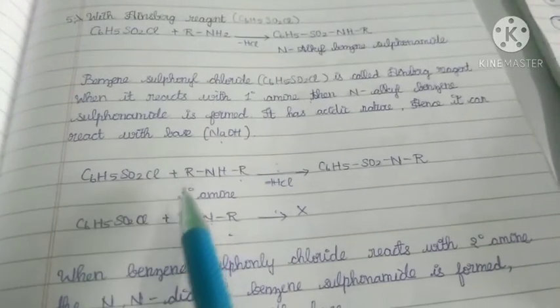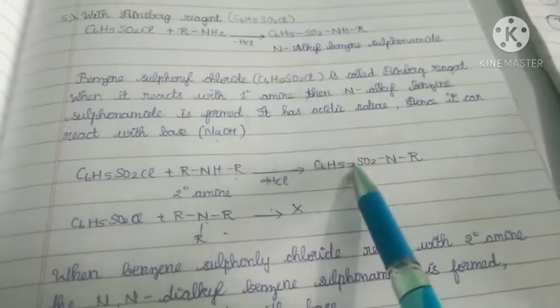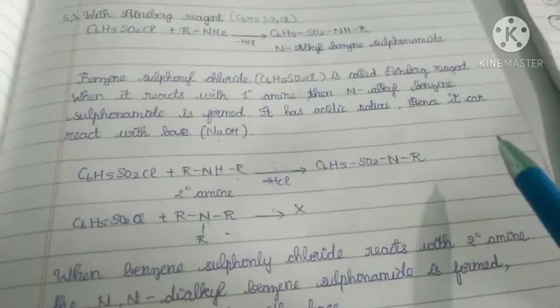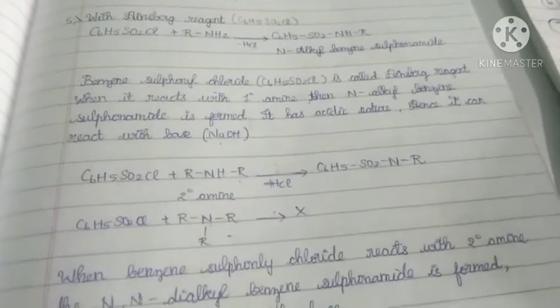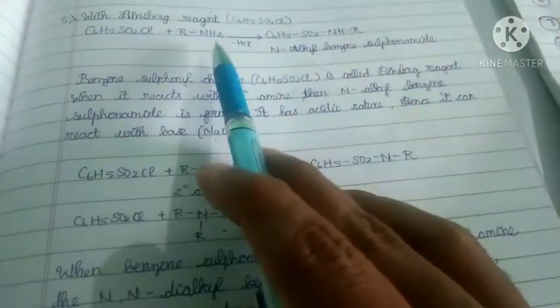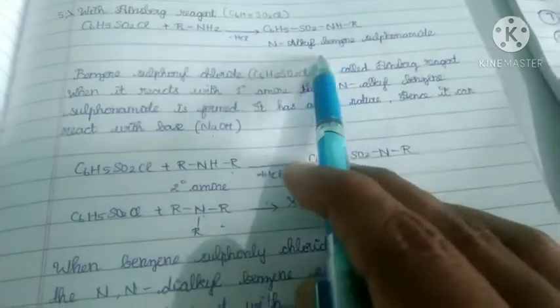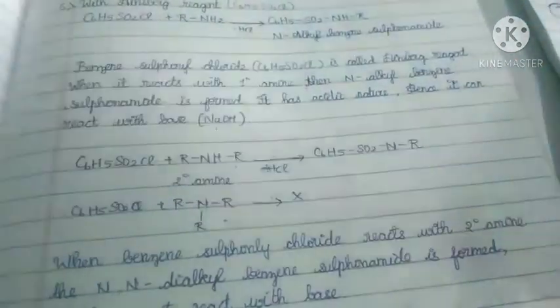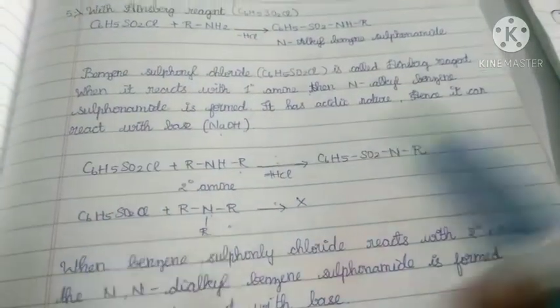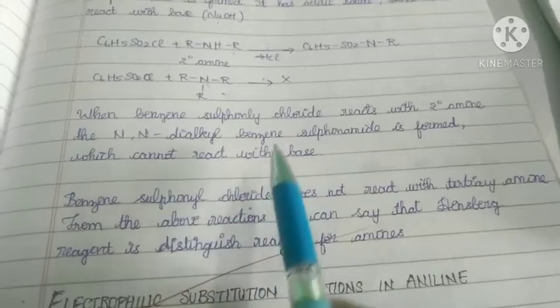When secondary amines react with benzene sulfonyl chloride, we get this compound, and that product cannot react with base. Like that we can identify secondary amines. How can we identify primary amines? When benzene sulfonyl chloride reacts with primary amines, we get a compound, and that product can react with base. In case of tertiary amines, no reaction. These points indicate these 3 reactions.